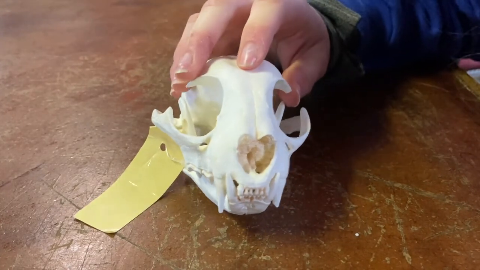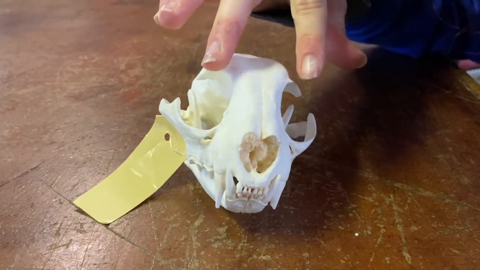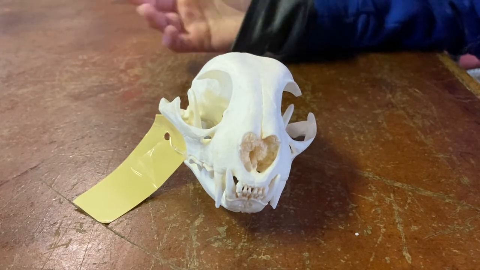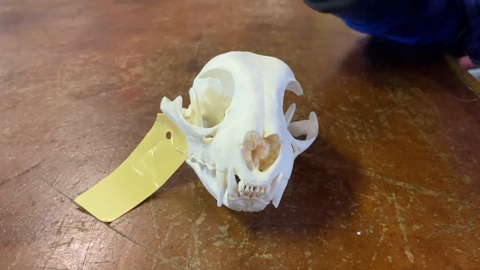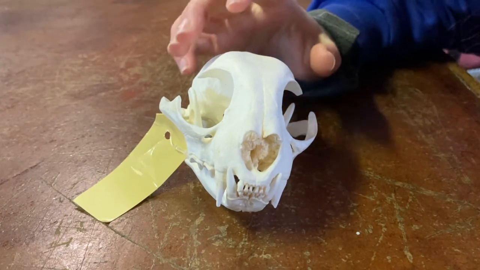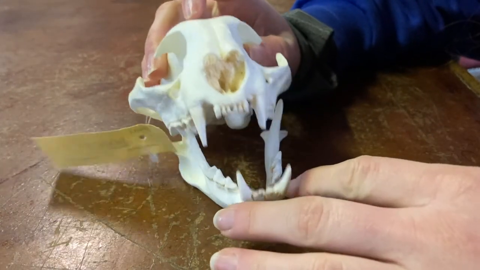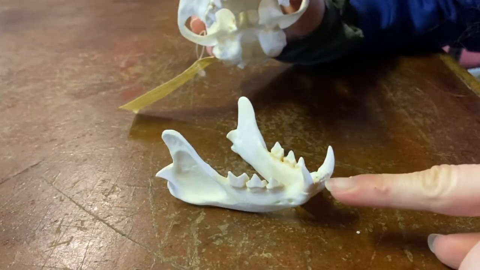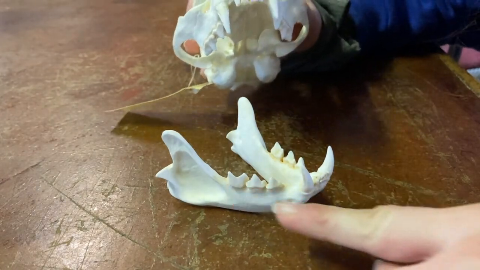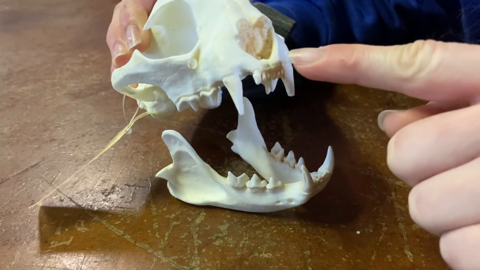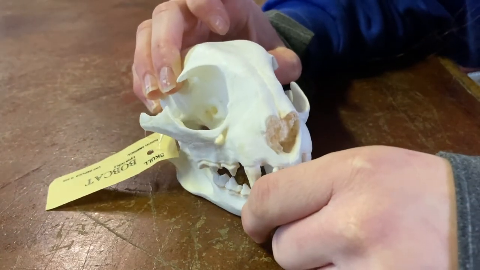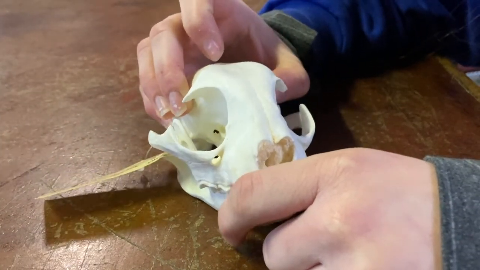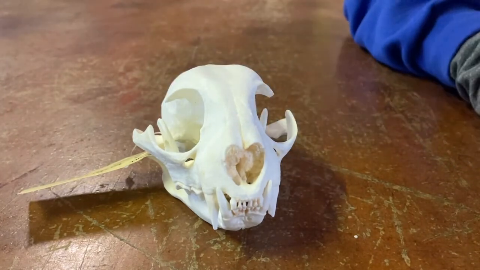First, you can see that the eyes of a bobcat point straight forward, and this helps them to track prey while it might be chasing them in a hunt or something. It also has very sharp teeth that help it to kill and chew its prey. And you can see all of the very sharp teeth on the bottom and the top. And you can see how different teeth are useful for different kinds of diets with all of these skulls that we're showing you today.